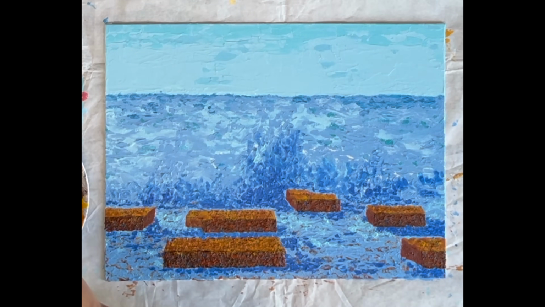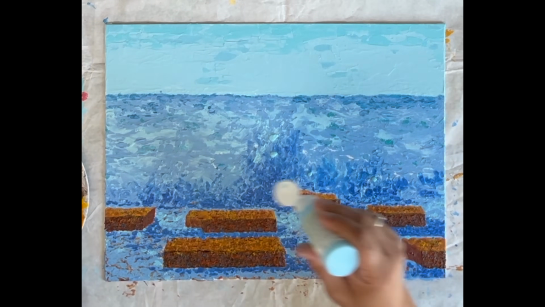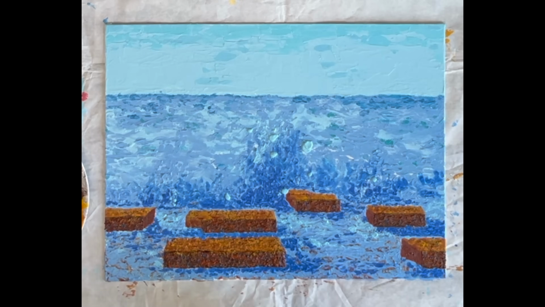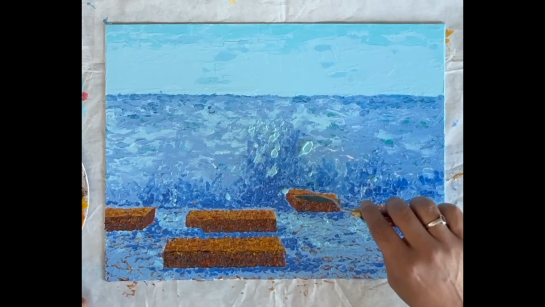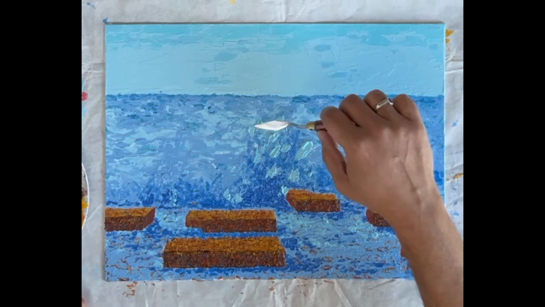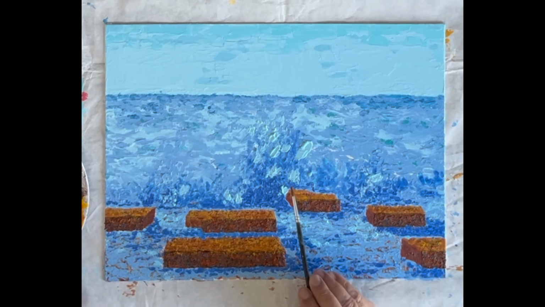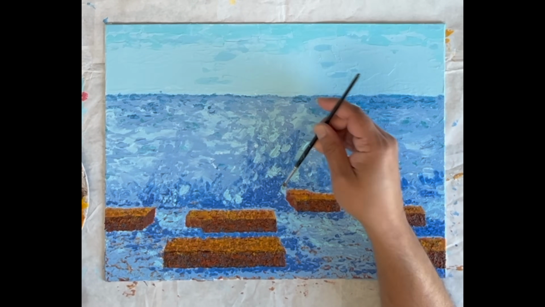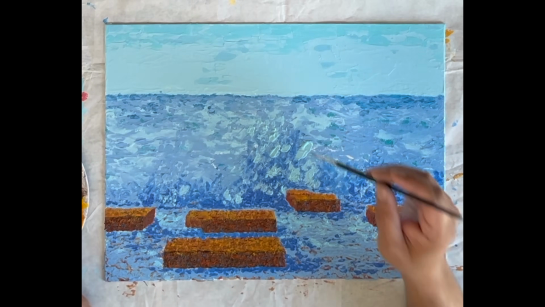Okay, now is the time to add some more body or some more layers to those wave splashes. Now we use a lighter shade of blue over the base layer of the darker shade of blue.